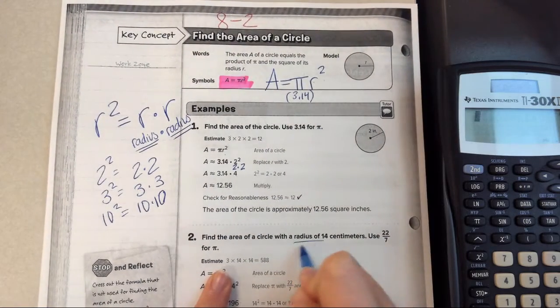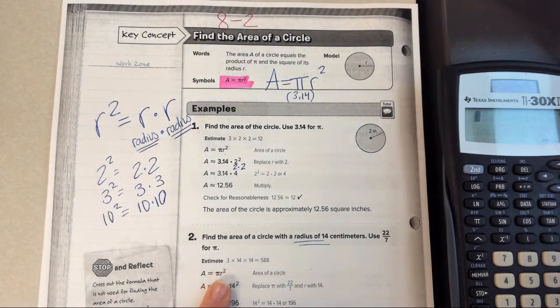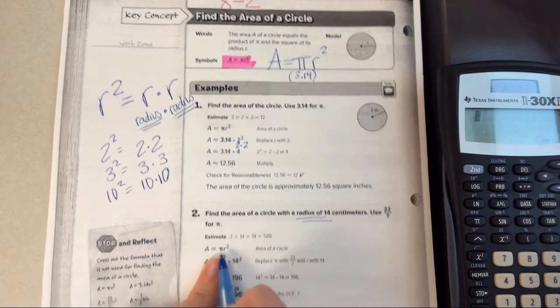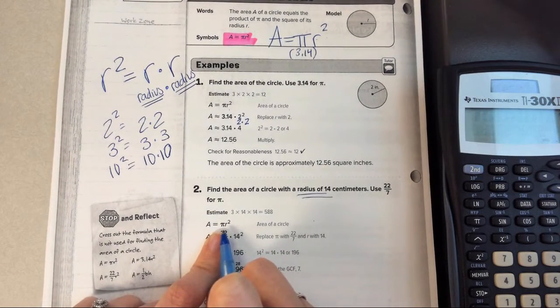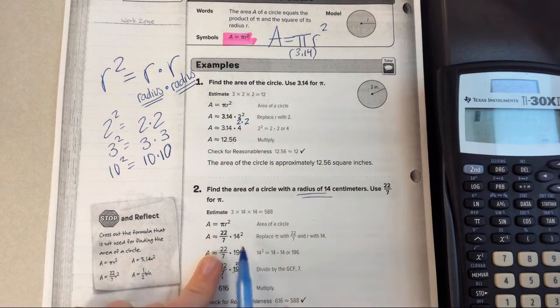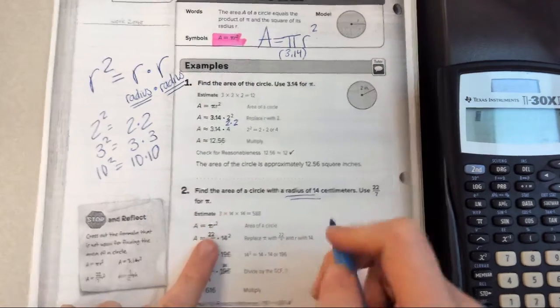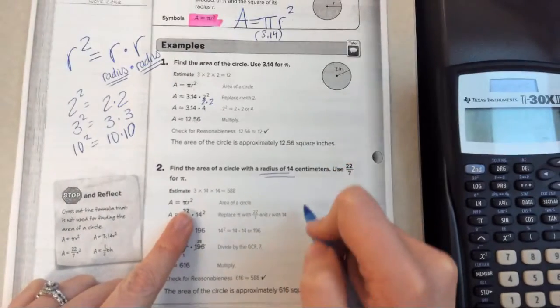Same thing, even if they give it to you in word form, you would write out your formula. A equals pi r squared, or to the second power, you could say it that way. And I'm going to work this one out here so you can see it.